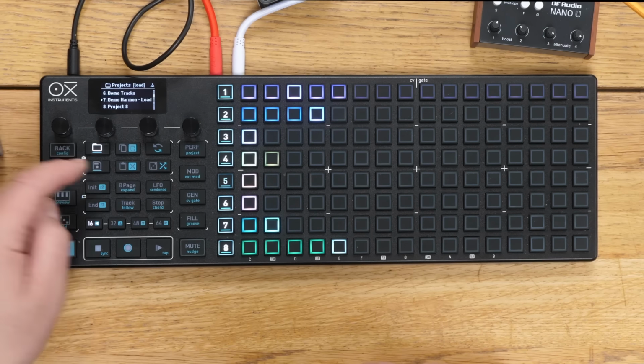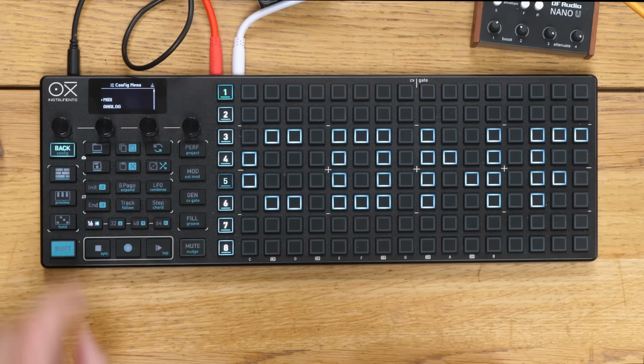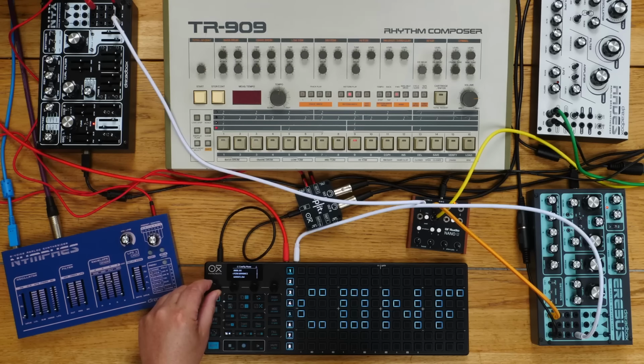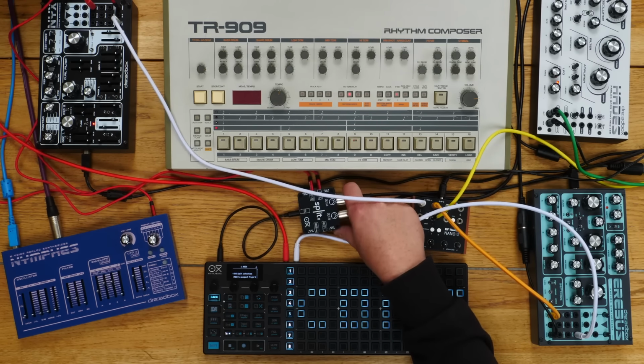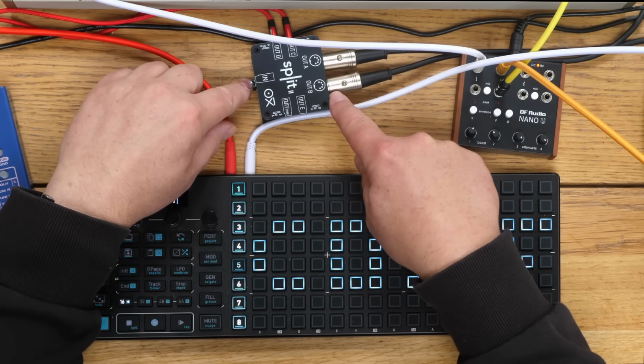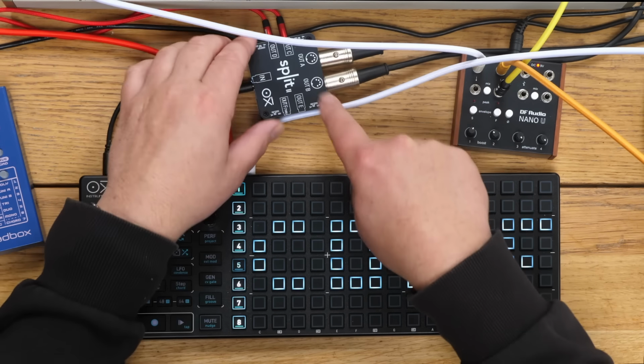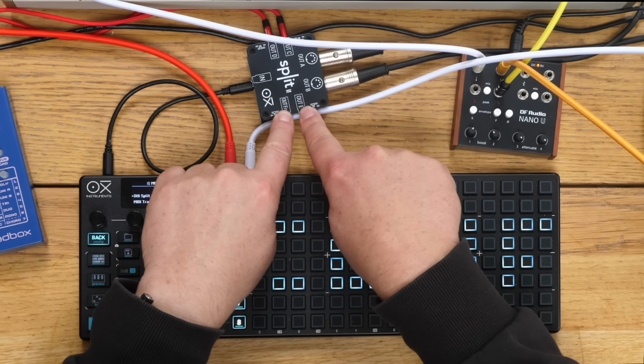So it's actually pretty easy to find your way around once you know what everything does. So load, let's come back out of that, save. Nice having this back button, shift config. So we've got MIDI and analog settings in there. If I hit the MIDI, you'll notice I've got this split. This is a Split 2, and we've got the TRS out coming into the Split 2. And from that, we've got 2 MIDI 5-pin DINs, plus we've got 1, 2, 3, 4 other TRS out as well.